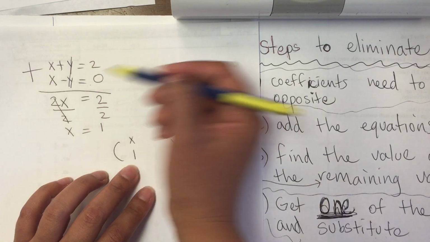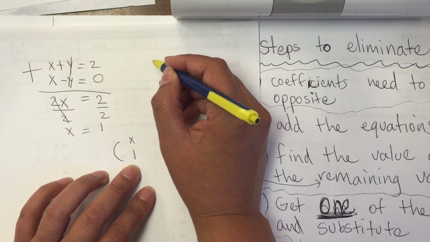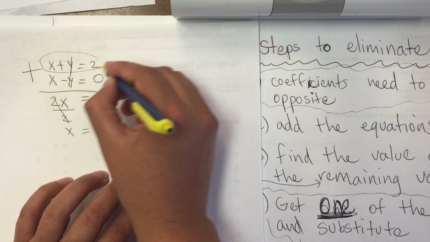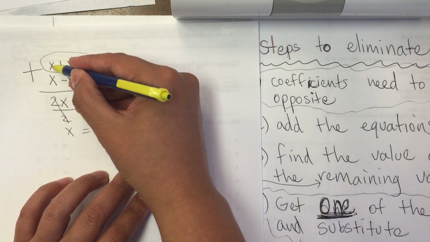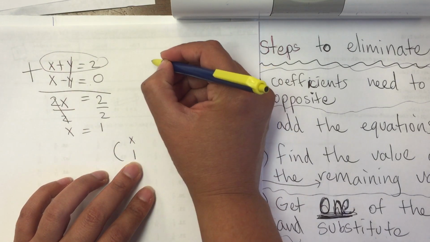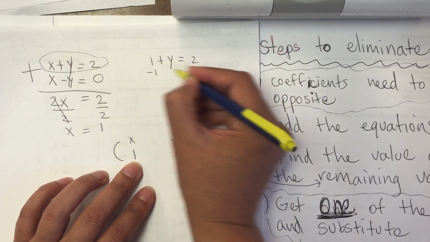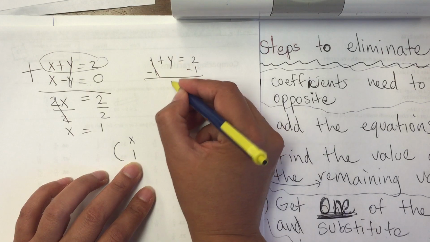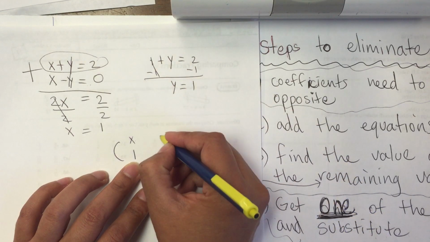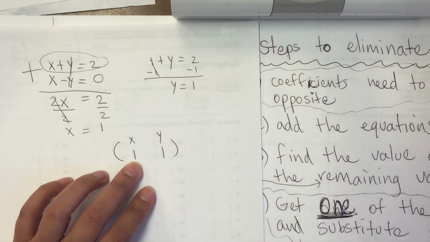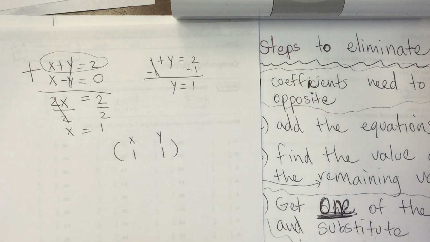Only one of the two equations. And so I'm going to use this equation and replace x by 1. So 1 plus y is equal to 2. I subtract 1 from both sides, and so y is equal to 1. So now I have the value of y as well. So that's where the two linear equations are going to meet.